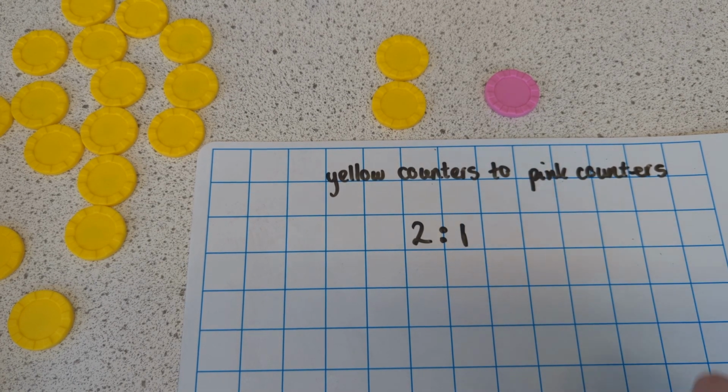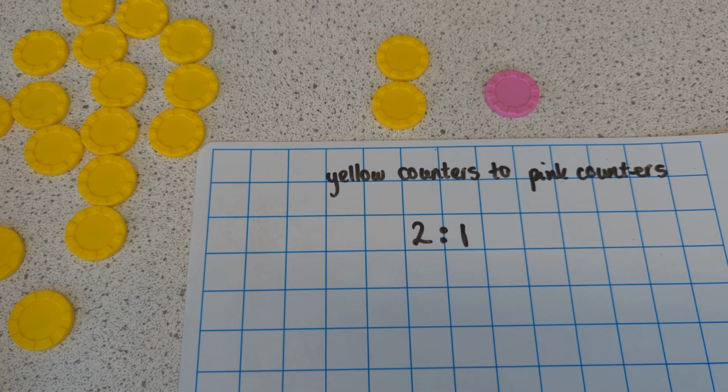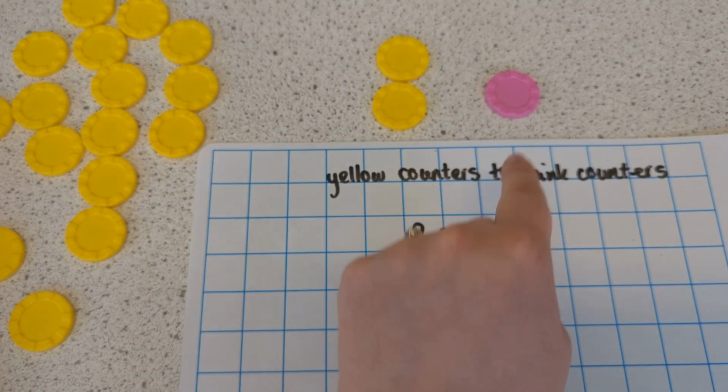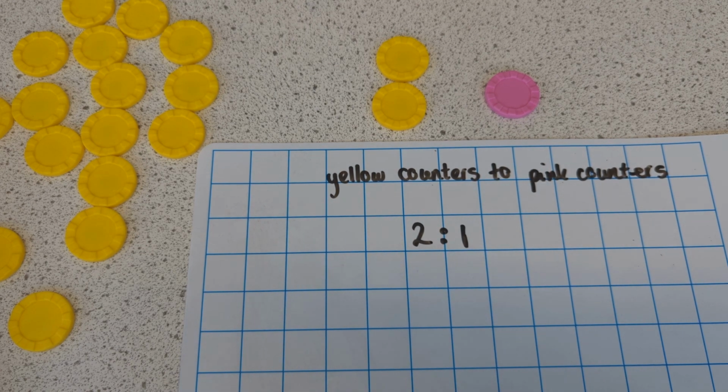of this thing, okay? Now, it's really important to keep in mind the order in which you're being asked to give your ratio. I am asking how many yellow counters to pink counters there are. I have 2 yellow counters and 1 pink counter, so 2 to 1.